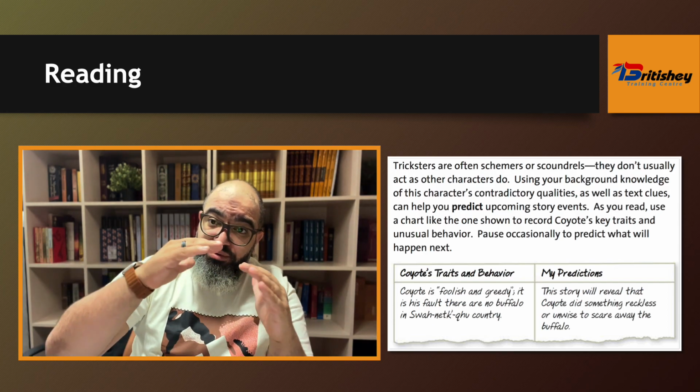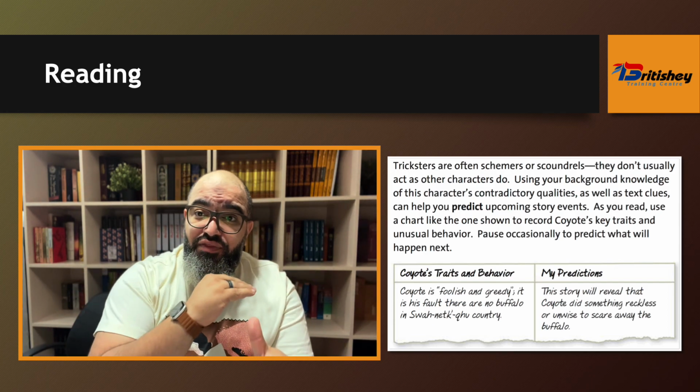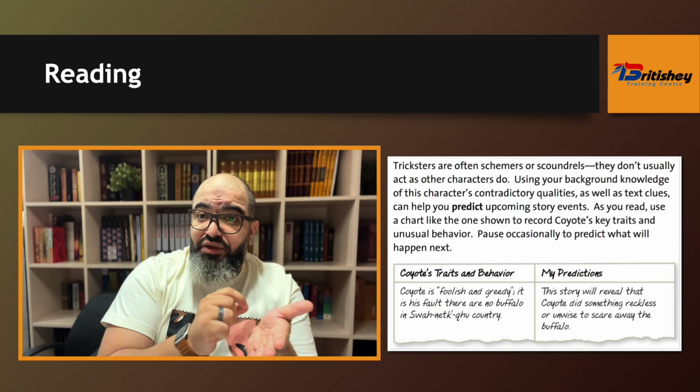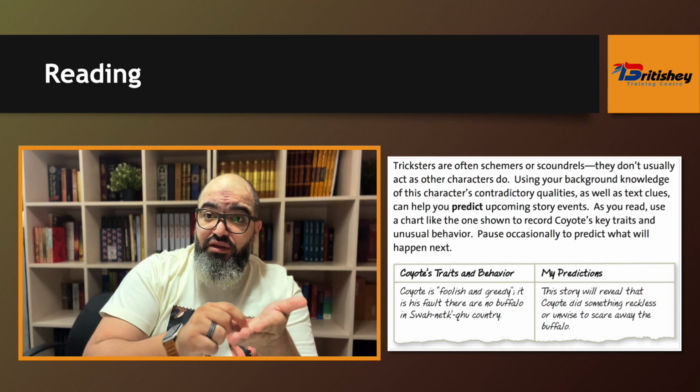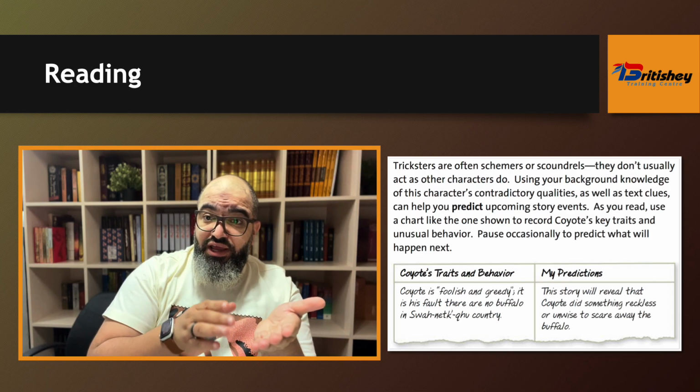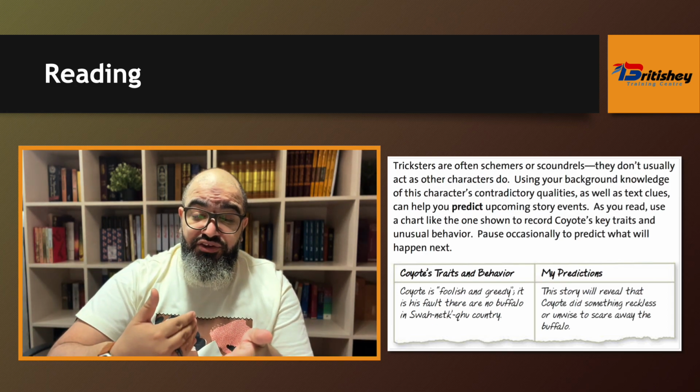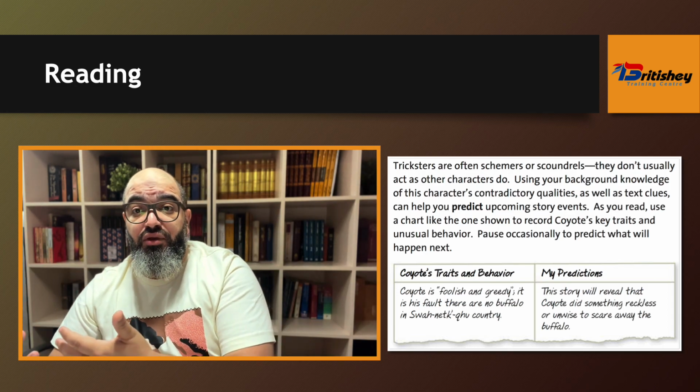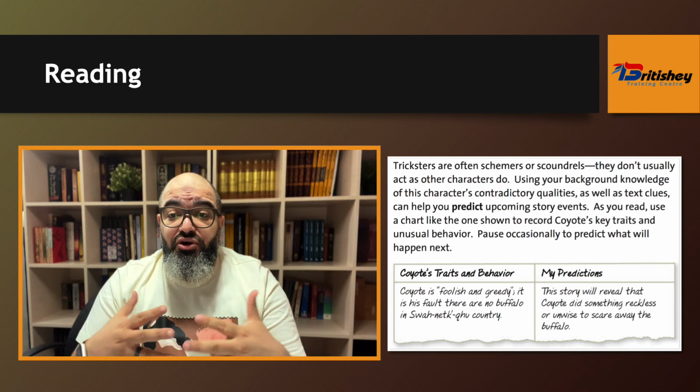So students will be reading a part, and then they stop and they write their expectations in one column of the chart. And then when they read and discover what happened, they write what actually happened and compare it with their predictions.